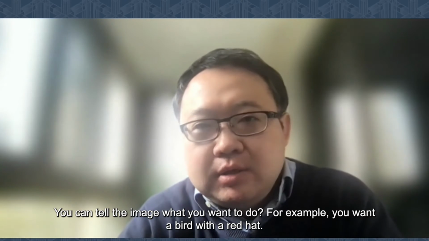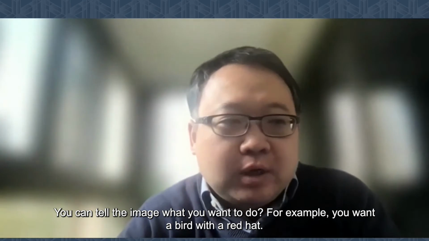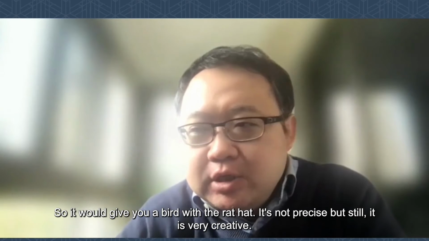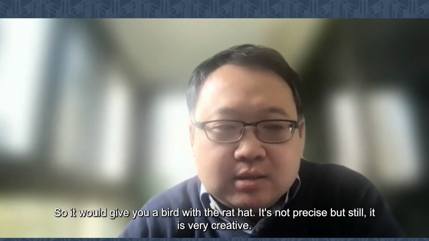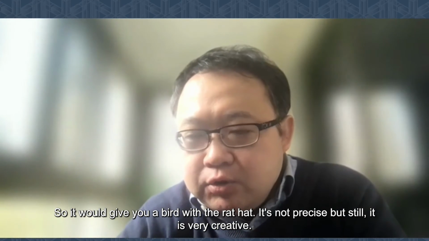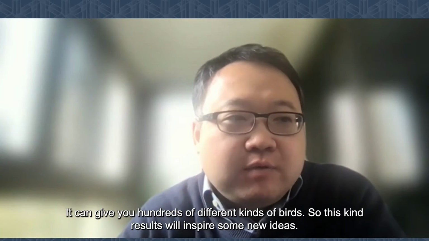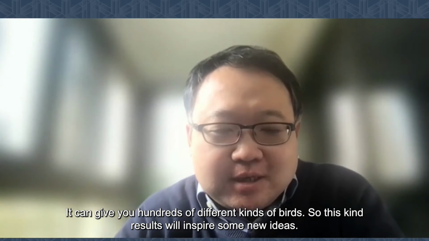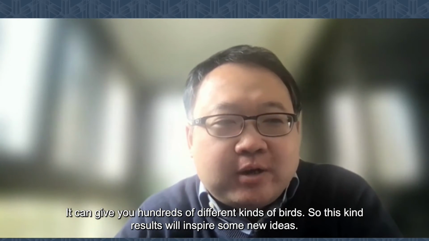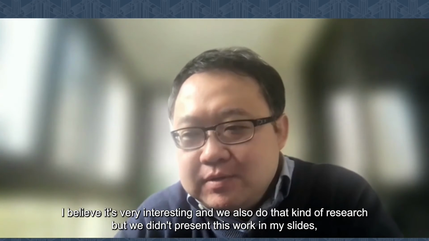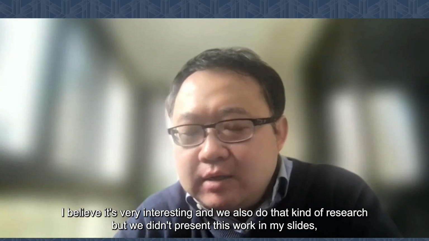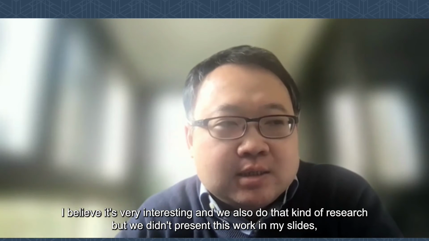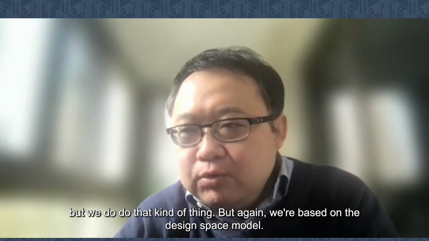You can tell the model what you want. For example, you want a bird with a red head, so it will give you a bird with a red head, but it's not precise. But still, it's very creative. It can give you hundreds of different kinds of birds. So this kind of result will inspire some new ideas. I believe it's very interesting, and we also do that kind of research, but we didn't present this work in my slides.